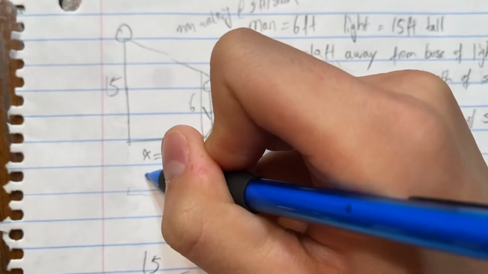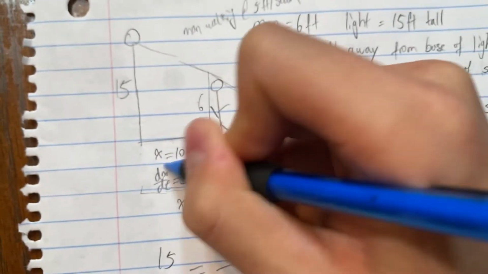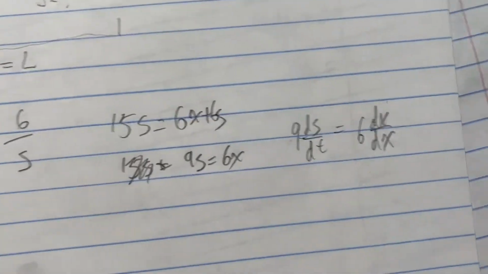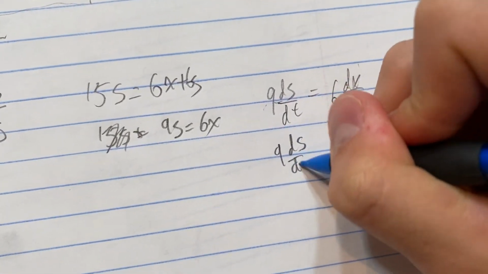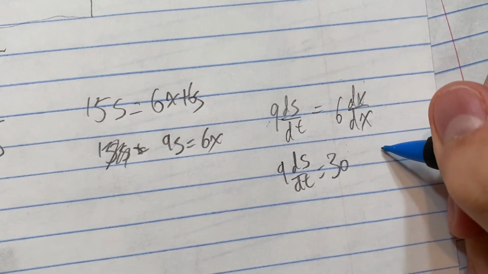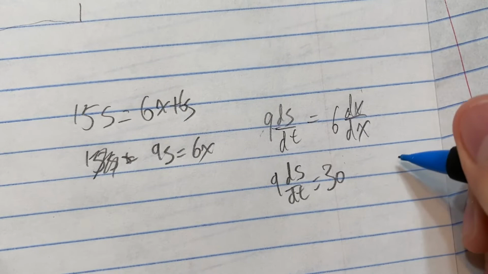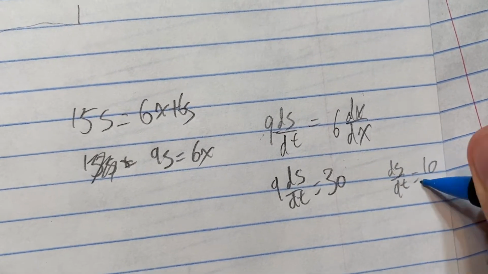All right, so we're given that dx/dt is equal to 5 feet per second. So with this information, we now come back here and plug 5 in. So it's 9 ds/dt is really 30, 5 times 6, 30. And then 30 divided by 9, ds/dt is equal to 10 over 3.